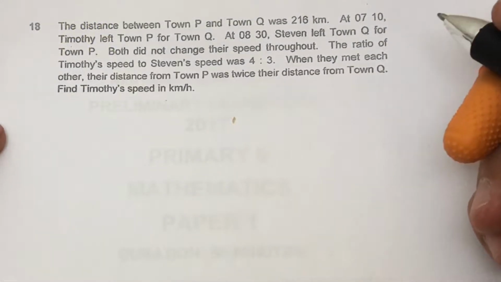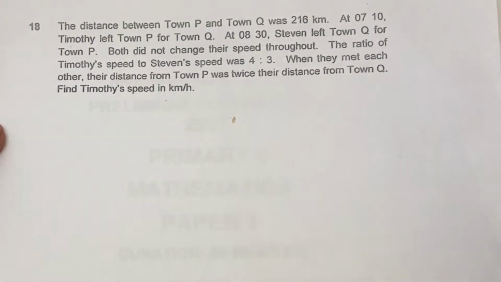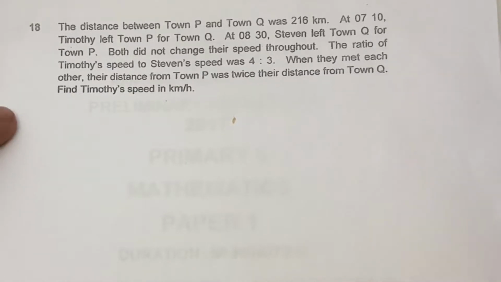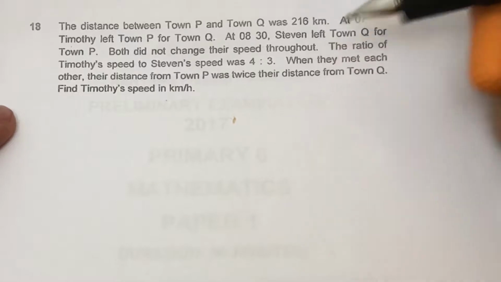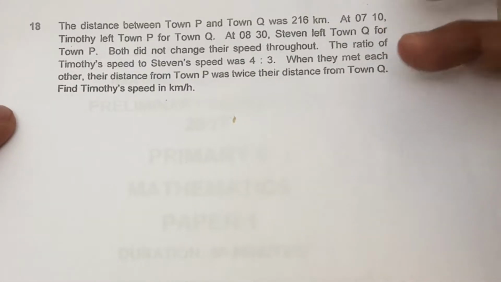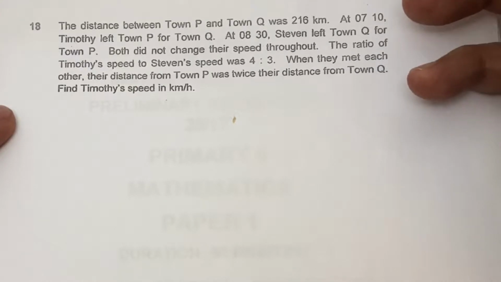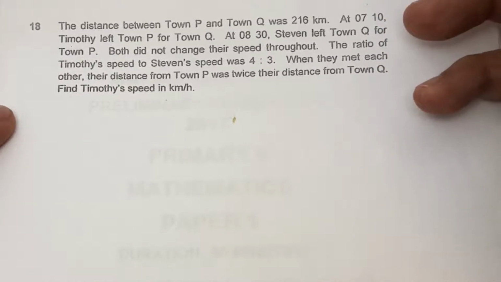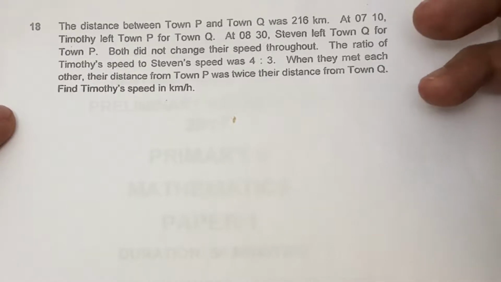And this is page 15, the very last page of paper 2 for the Nanyang Primary School SA2 paper. This is a distance traveling type of question, and whenever you come across a question like this, always draw a diagram, always draw a line diagram, and try to be as neat as possible. I think that's very important.